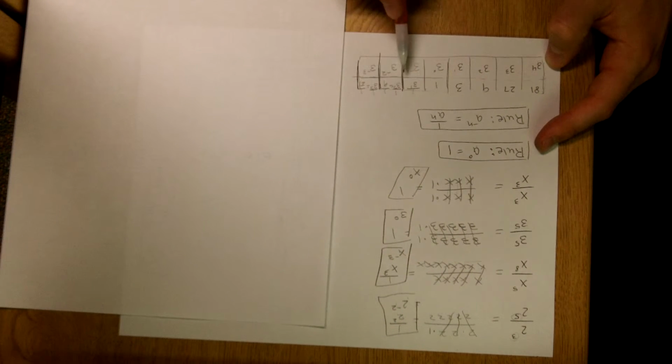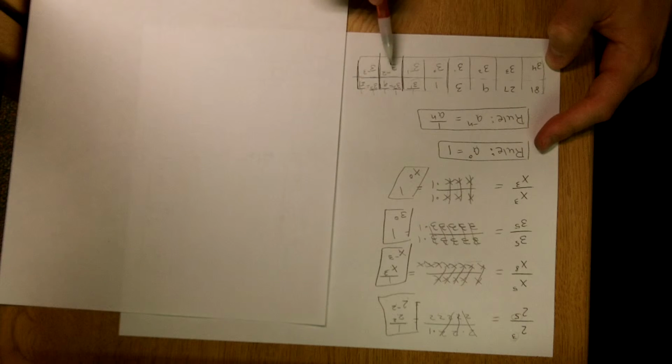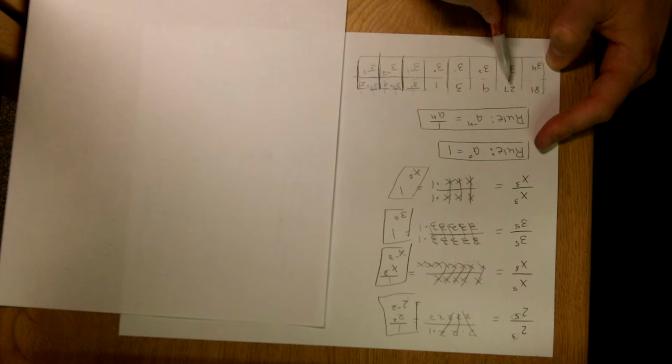Now let's look at these denominators. Here we have 3 to the negative 1, and that's 1 over 3. Notice 3 to the 1 was 3. 3 to the negative 2 was 1 over 9. 3 to the 2 was 9. 3 to the negative 3 was 1 over 27. 3 to the 3 was 27. The pattern you should be noticing is that a base to a negative power is 1 over whatever it is to the positive power.